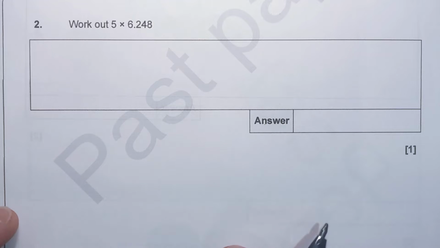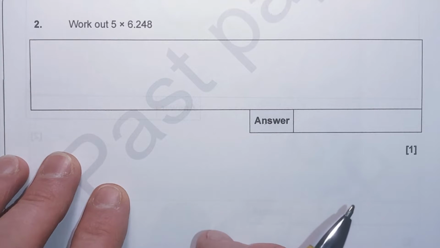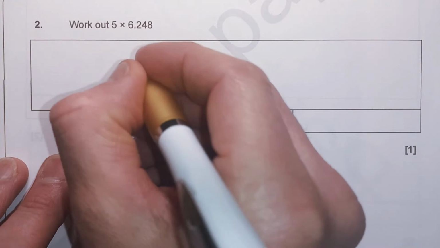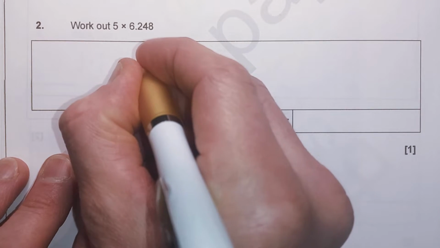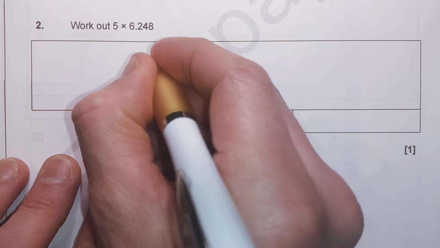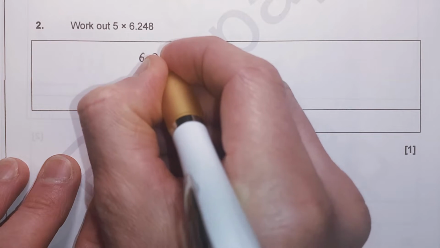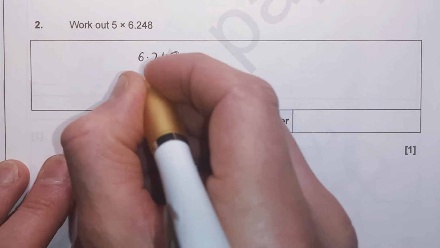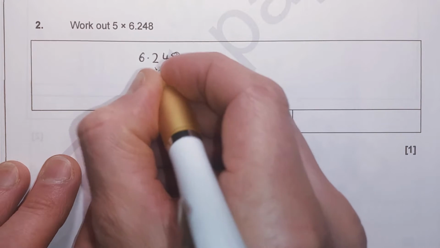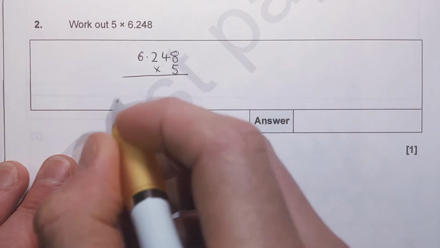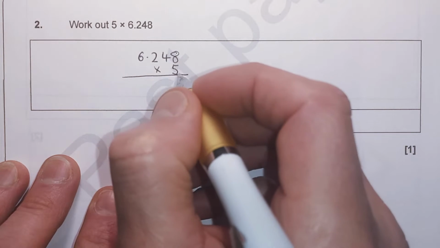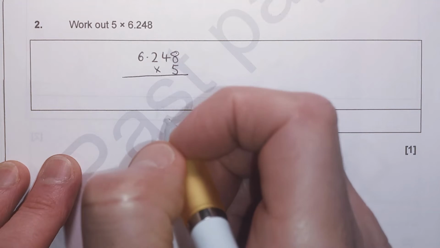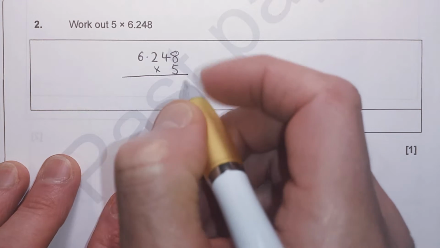Question 2. Work out 5 times 6.248. Okay, so first thing I'm going to do is write this number on top, 6.248. Now, sometimes I'd write it without the decimal point. It doesn't really matter too much. What I'll do here is we'll leave it in for now, and we'll see how we get on. Okay, I'll show you how we can do a check to see whether the answer is looking sensible.